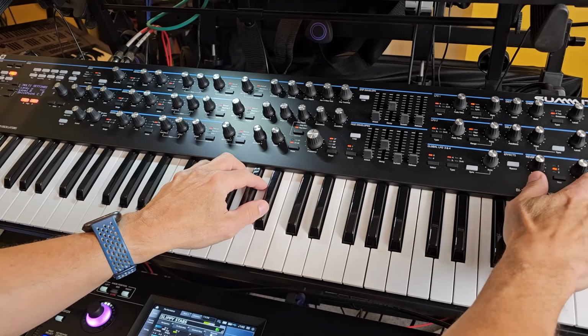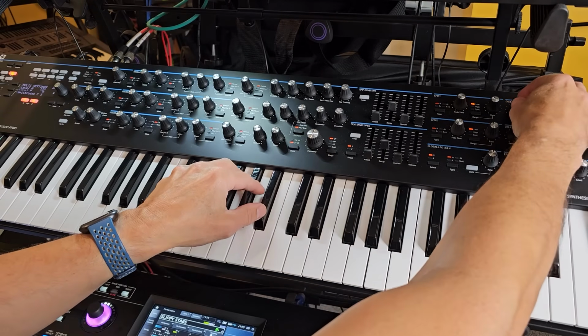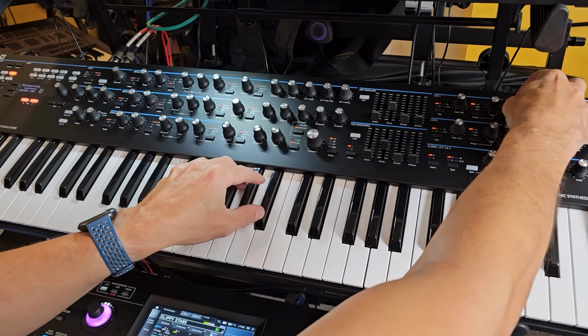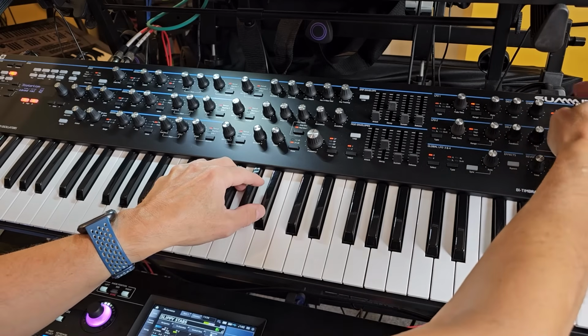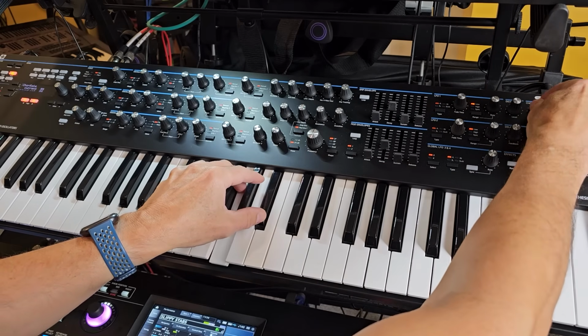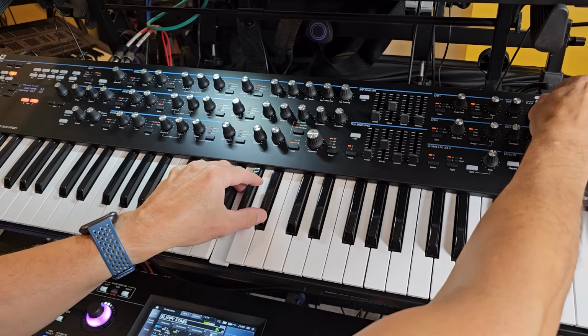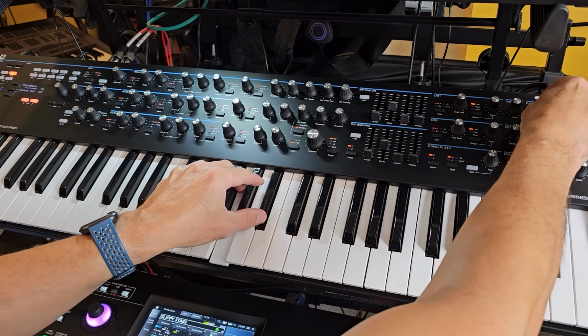Now we'll go over into the effects, and we have distortion. Not too much, but chorus. We definitely want some chorus. But we're going to slow it down so we don't get that swirly.